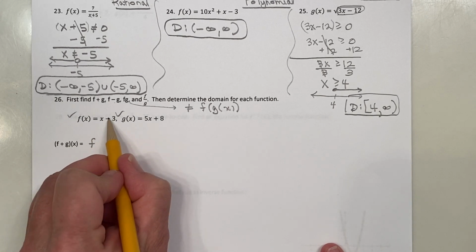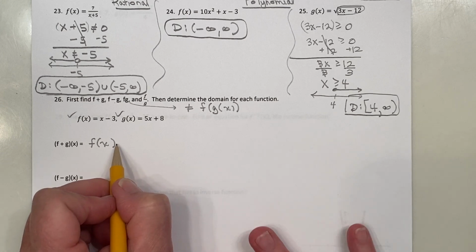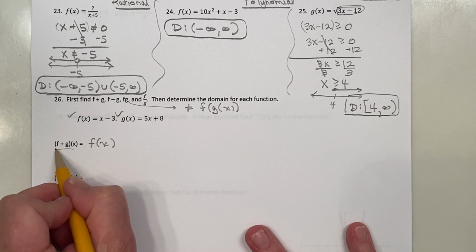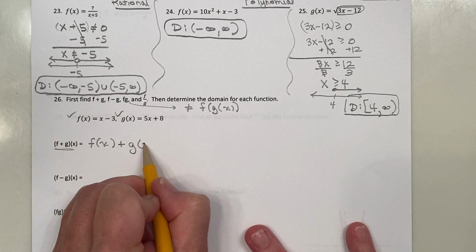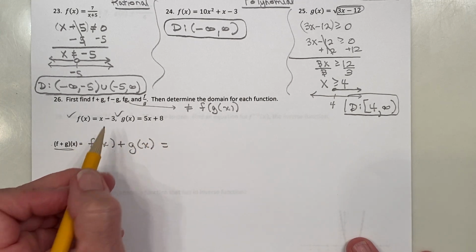So f plus g just means add these two. Just to remind you, because I don't know the notation that's going to be presented, we have two types of notation that mean to do the same thing, to add. We could write it this way, or we could actually apply the x to both f and g. It doesn't matter if you write this or not, just know that these are equivalent.